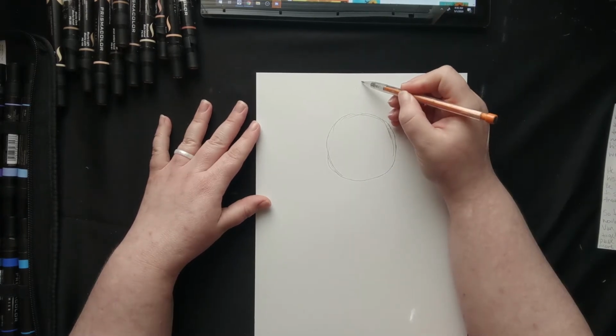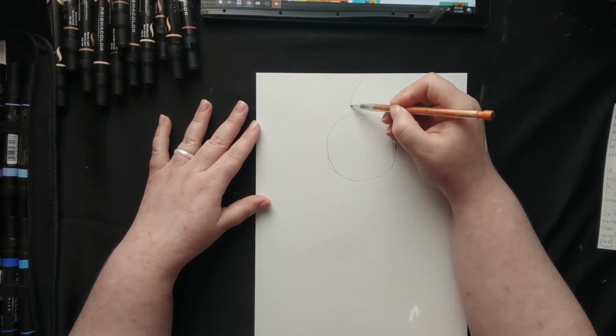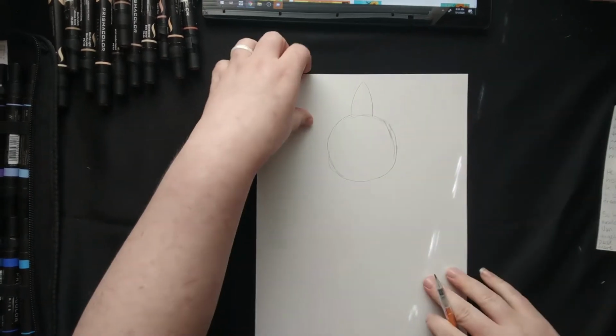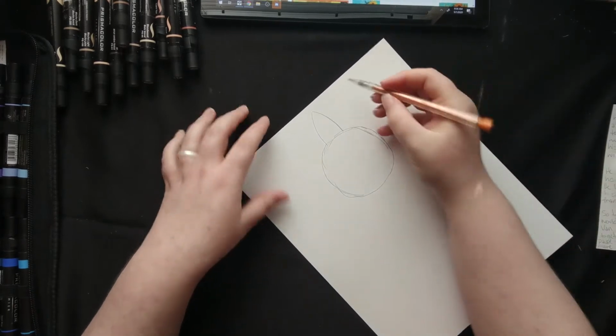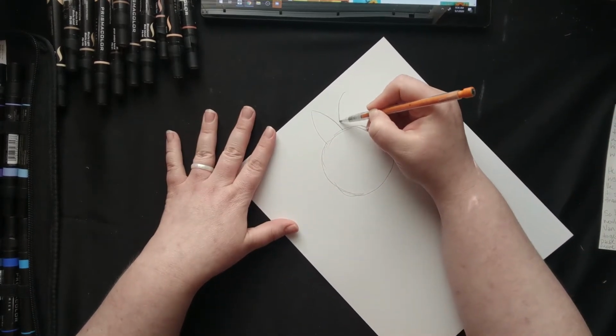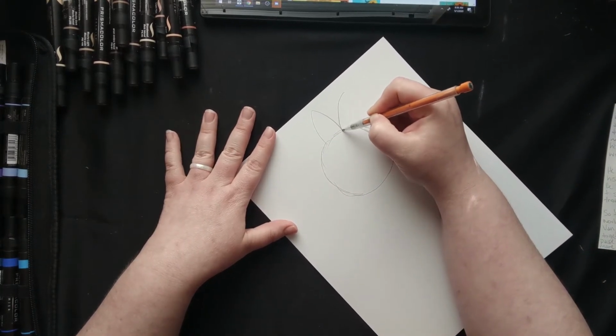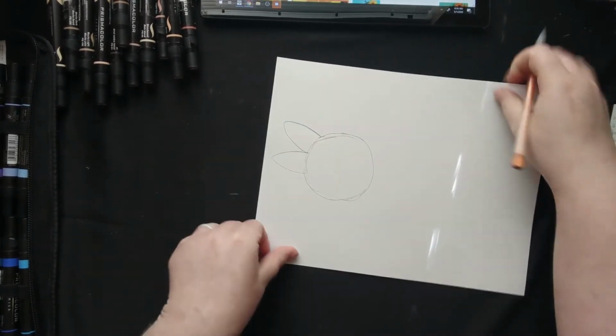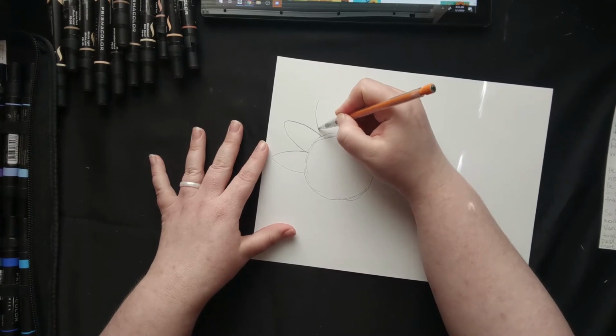Somewhere above the circle, we're going to draw a triangle with round sides. Turn your paper and do it again. Make sure the bottoms of the triangles connect. Do this all the way around.